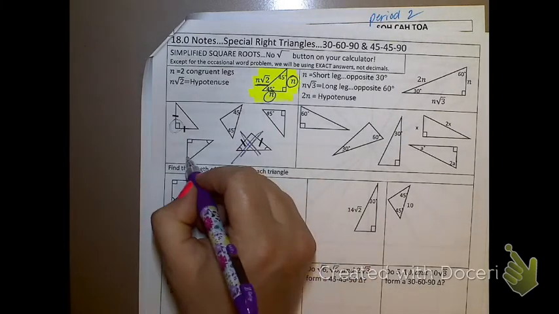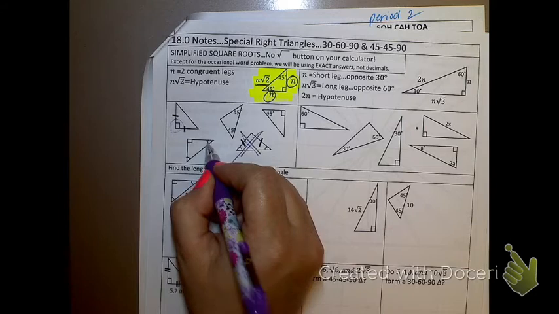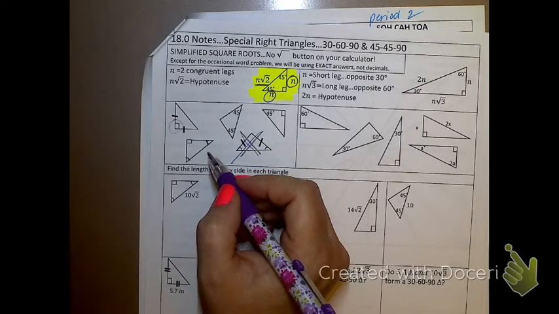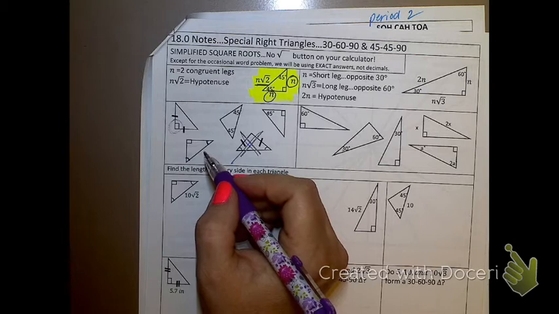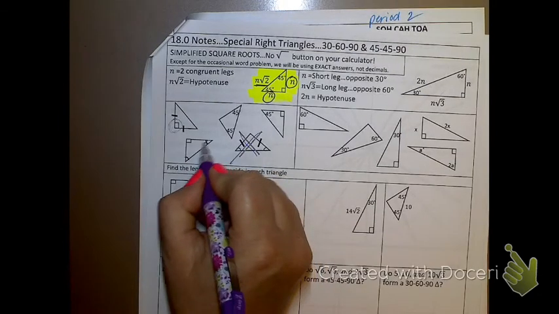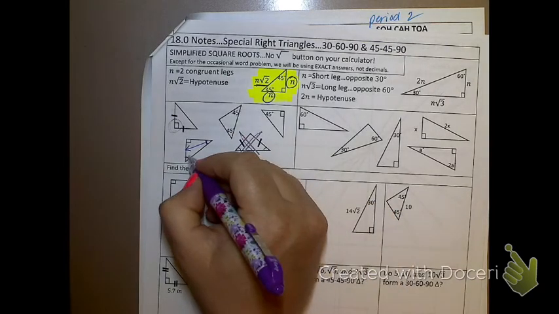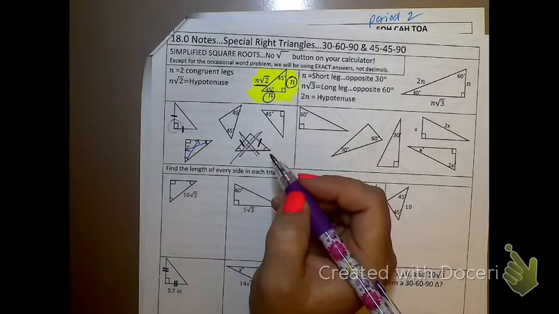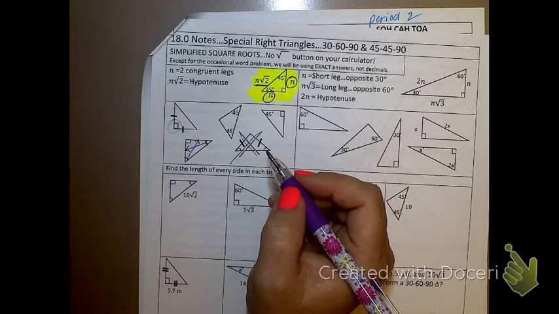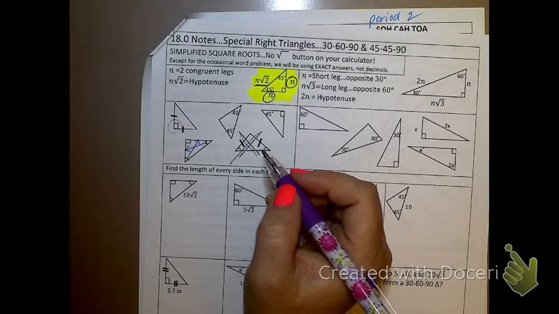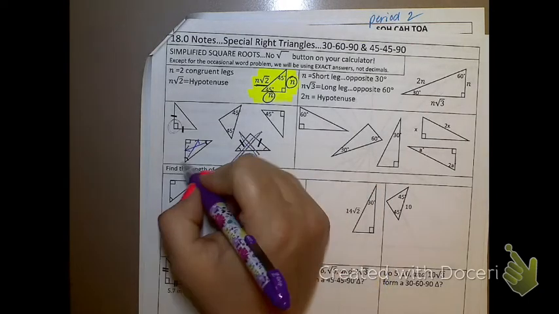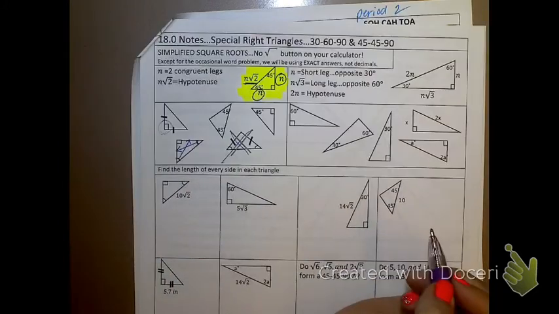If I have two congruent angles, that's another indicator that I have an isosceles triangle. That means that this side right here, opposite that angle, is going to be congruent to that side right there, opposite the other congruent angle. And if those two are the same, we have our 45, 45, 90.